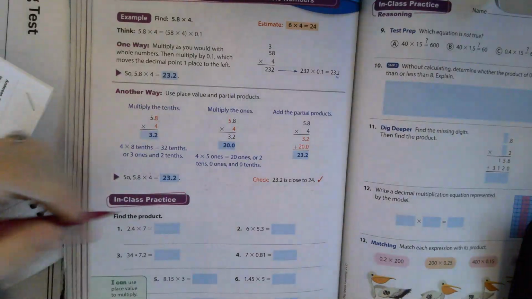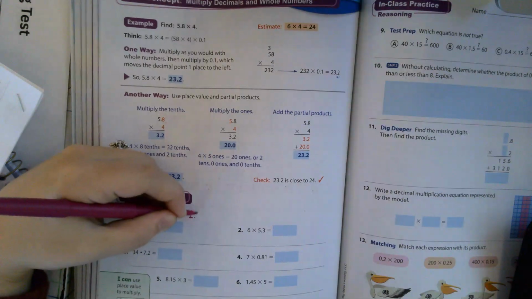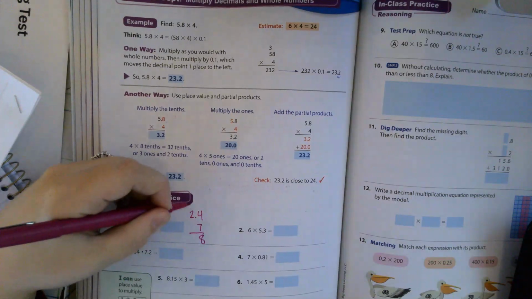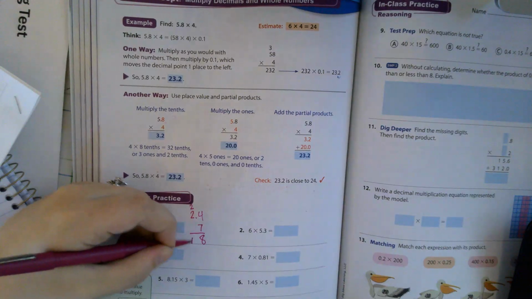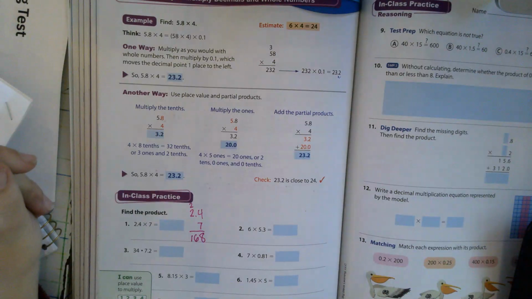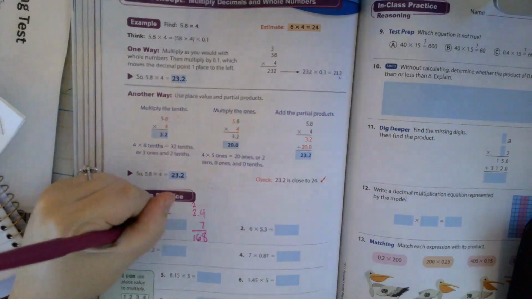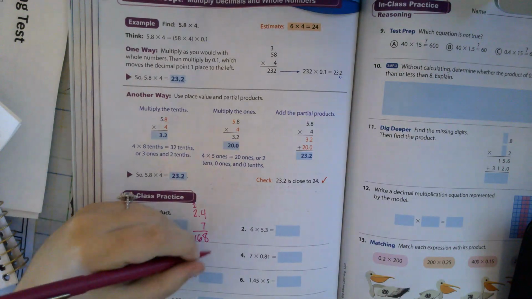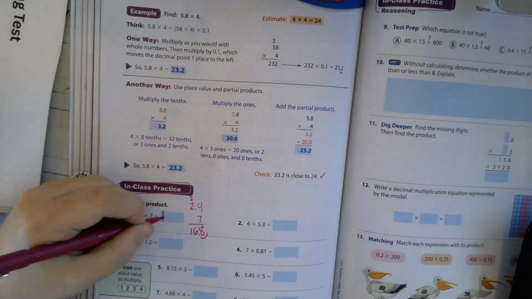On the back, we have 2.4 times 7. So I'm going to stack them. 4 times 7 is 28. I need to carry my 2. 2 times 7 is 14, plus 2 is 16. And how many swoops do I need to make up? Hold up your fingers. It should be 1. There's only one swoop here to make this a whole number, and 4 is only in the tenths place, so it should be only one swoop. So then what's my answer? 16.8. Good, 16 and 8/10.